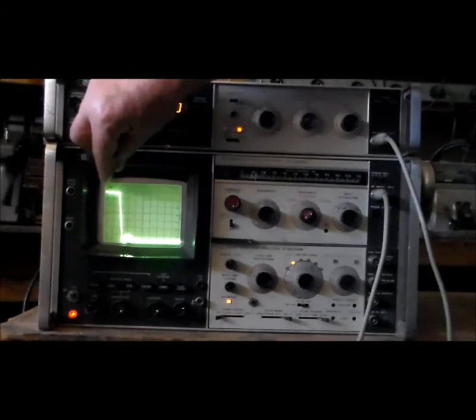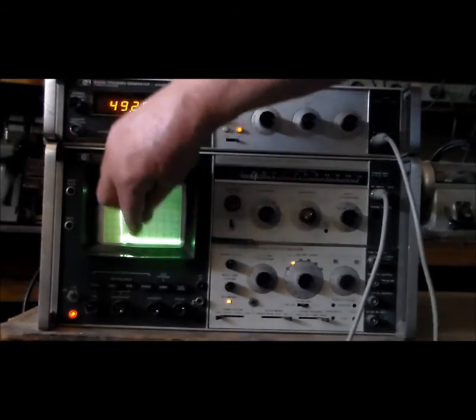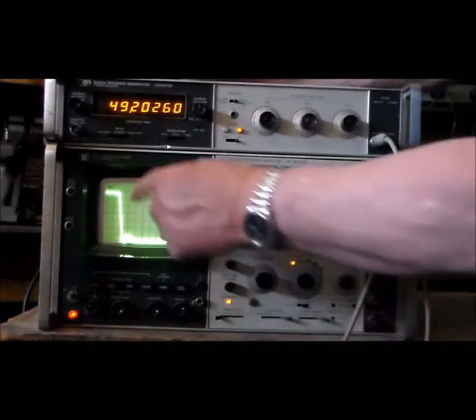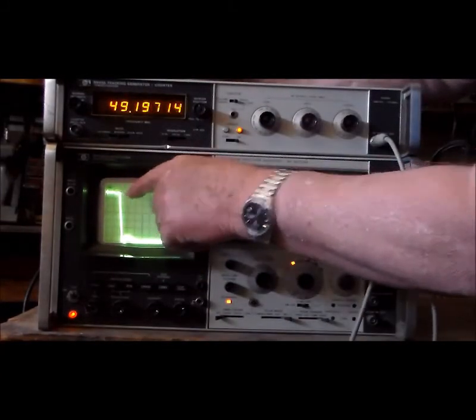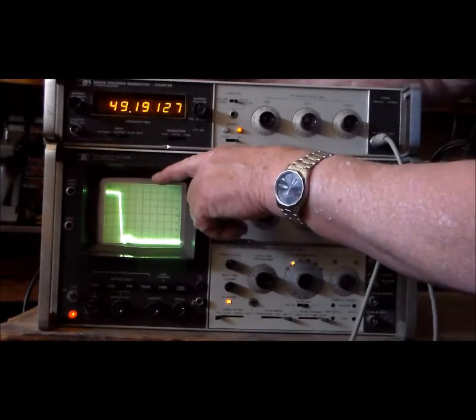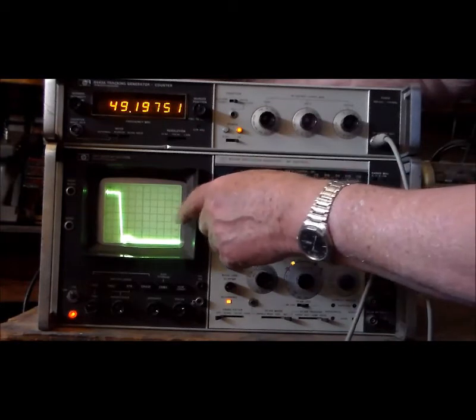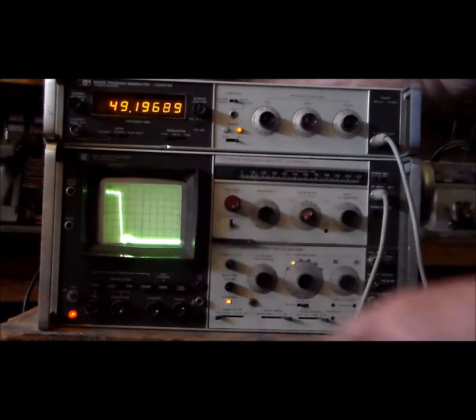And hopefully you can see now the pass band of the filter, and it drops off like a rock, and it's down about 80 dB. I've got the analyzer set to plus 10 dBm full scale. I've got the output of the tracking generator set to 0 dBm full scale, so we're down one division.